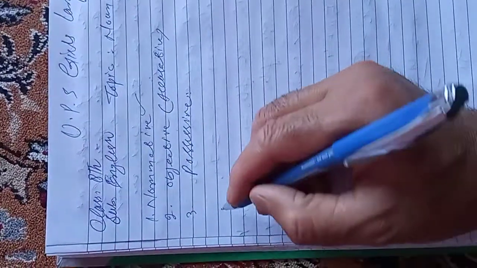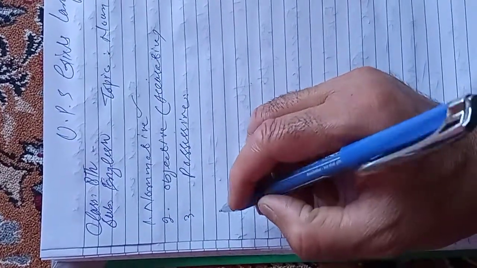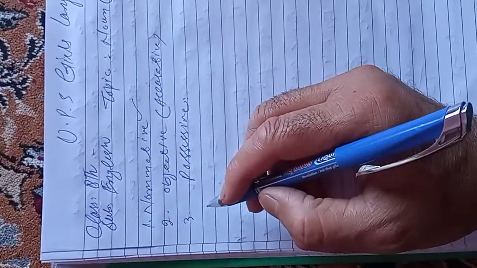For example, let's write the definition of the possessive case.